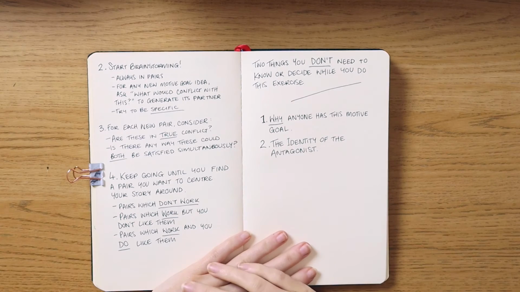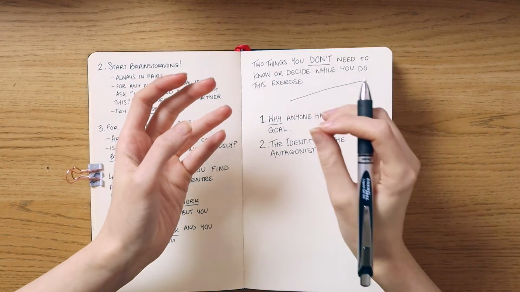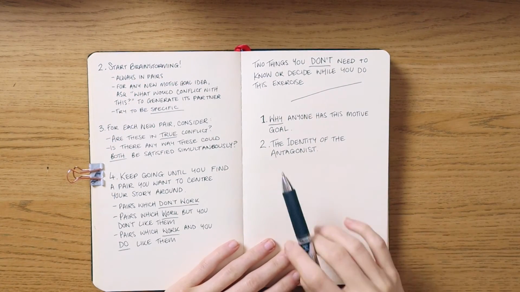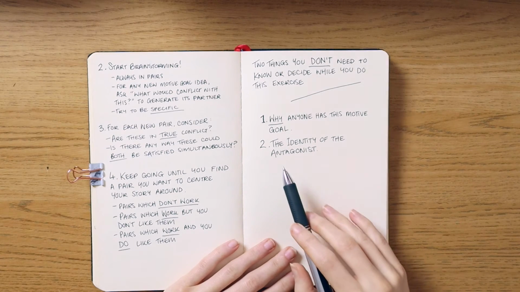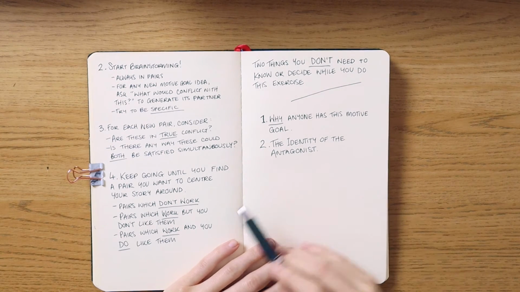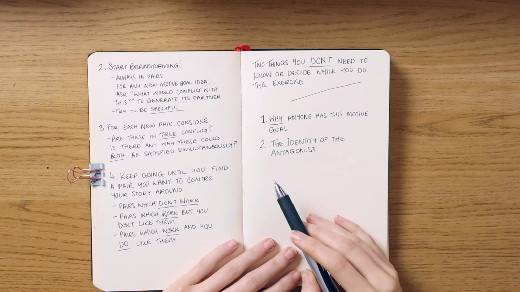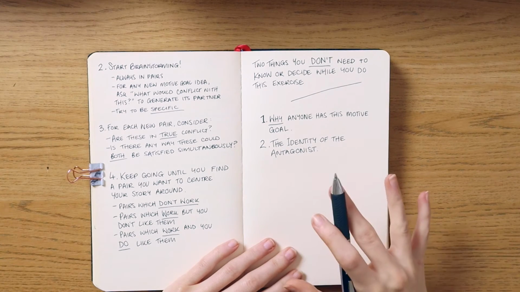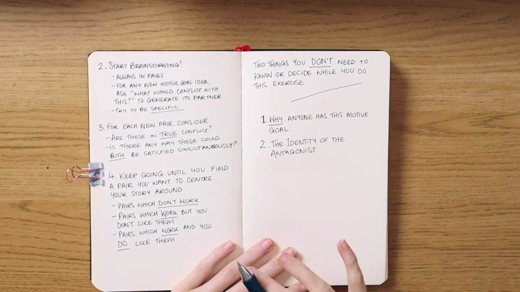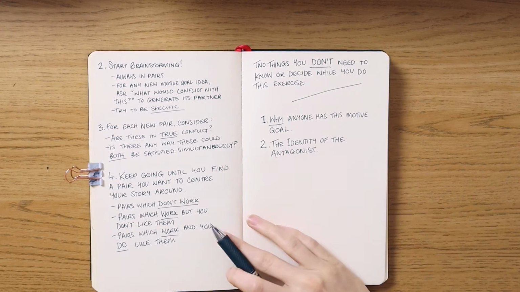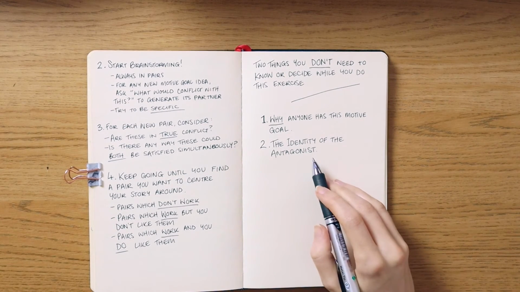All you need to know at this stage is what they want, not why they want it. And secondly, you don't need to know the identity of the antagonist. So if you have an idea for your antagonist already, you can work with that. That is totally fine. Any existing ideas that you have, you can work with, of course, but you do not need one at this stage.